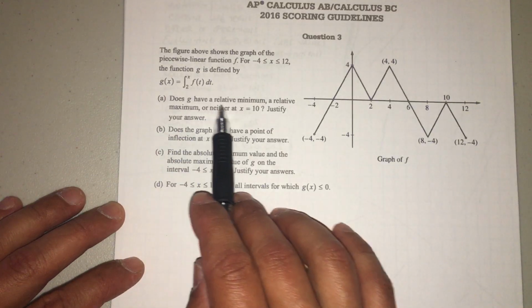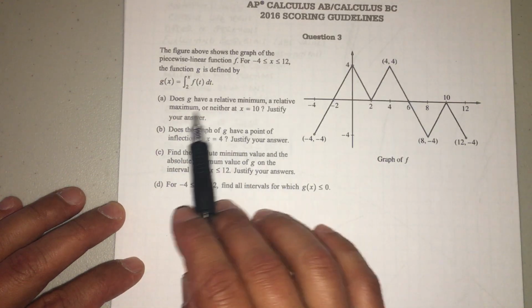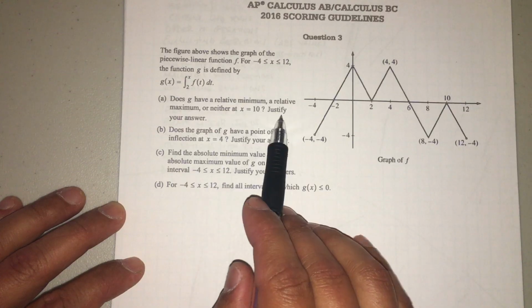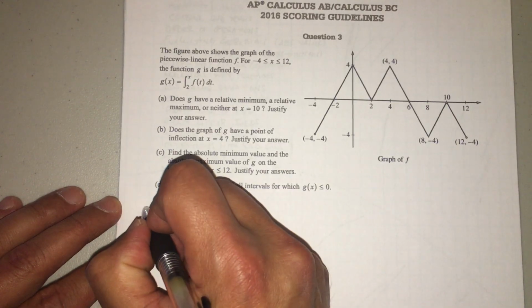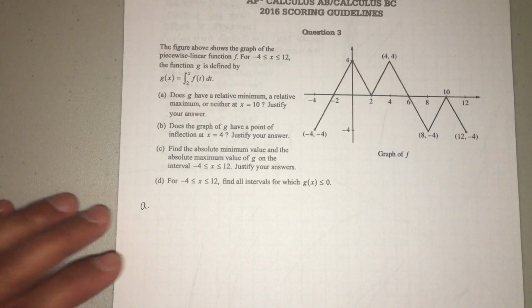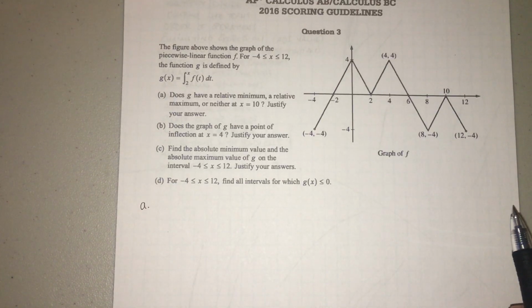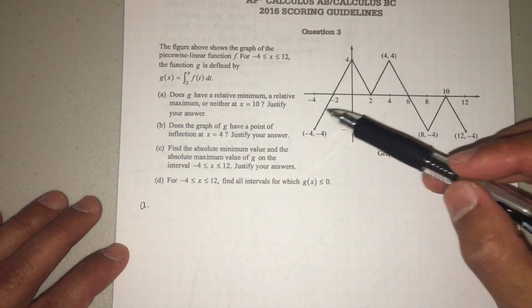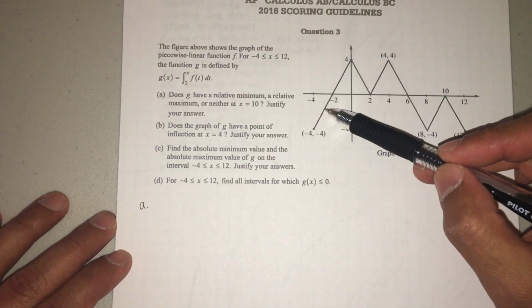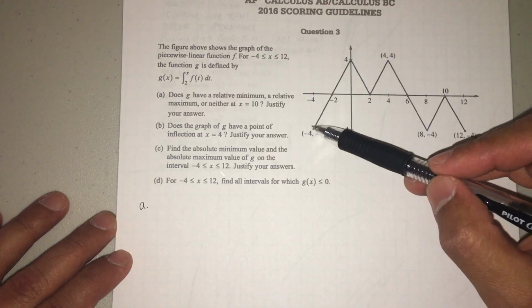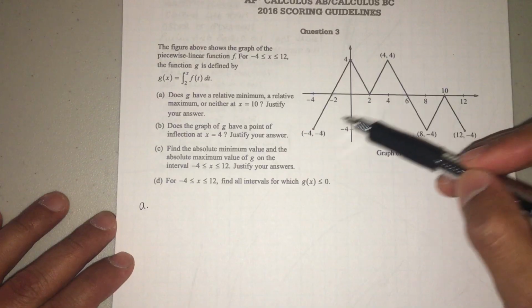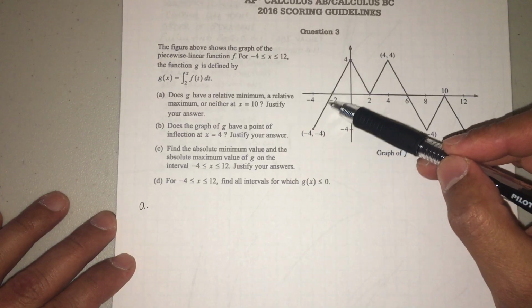And then what does it tell me? Part A, does g have a relative minimum, a relative maximum, or neither at x equals 10? You see how they ask the same type of question? They're asking about minimum, maximum. Now remember, what are we talking about? These are your connected slopes by a smooth line. Well, not very smooth, but it's jagged. But these are just connected slopes.